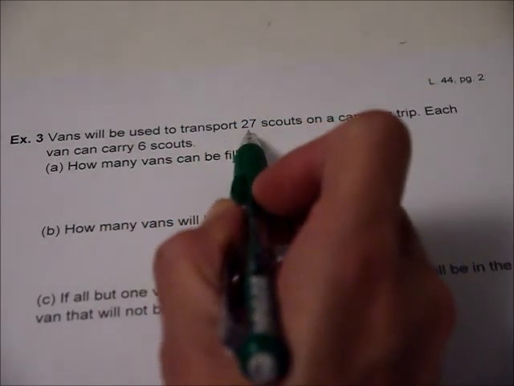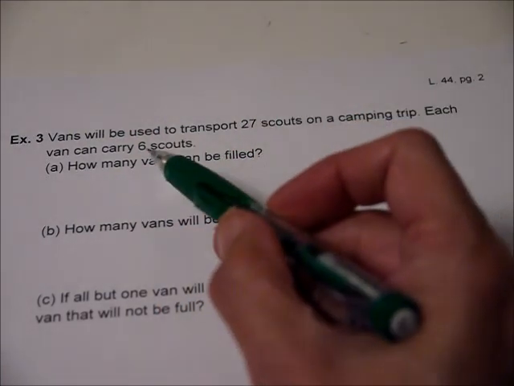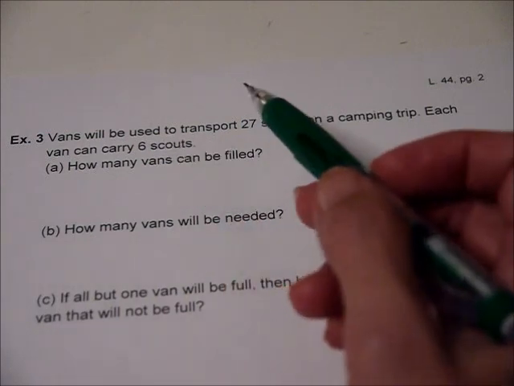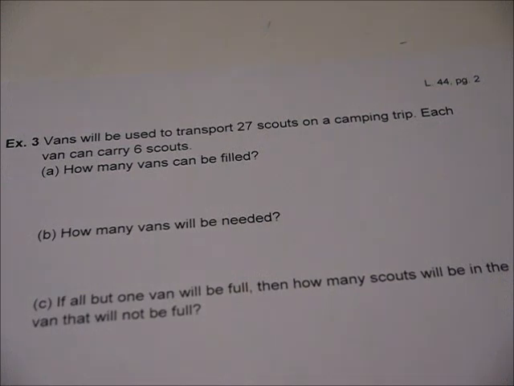Vans will be used to transport 27 scouts on a camping trip. Each van can carry 6 scouts. Now, if you're thinking ahead, you're thinking, all right, 6 does not go into 27 perfectly. So we're going to have one van, one van won't be full, right?